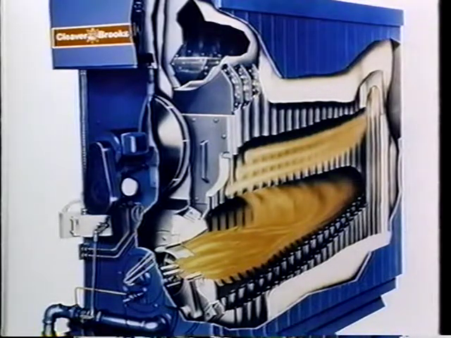Membrane water tube boilers are package boilers and range in size from 34 to 250 horsepower. They can be used for hot water or low or high pressure steam for heating or process applications.